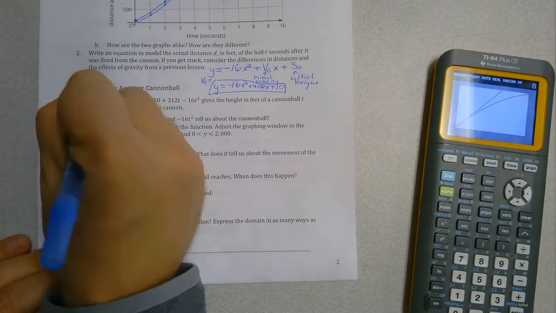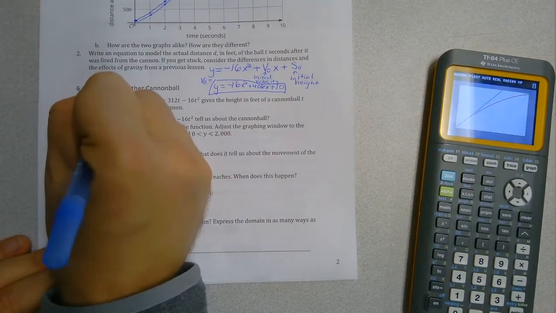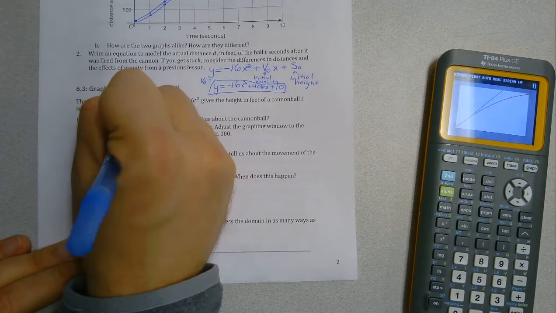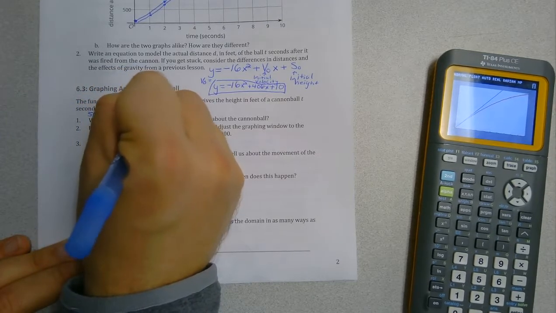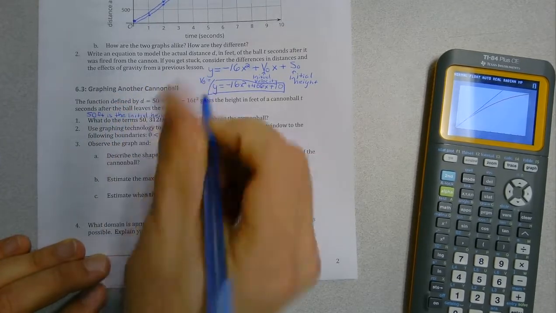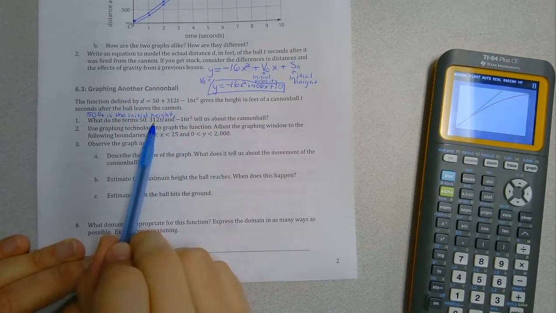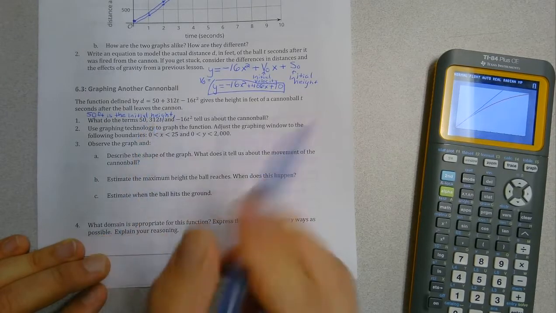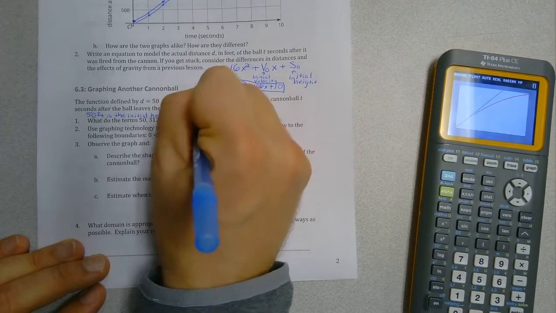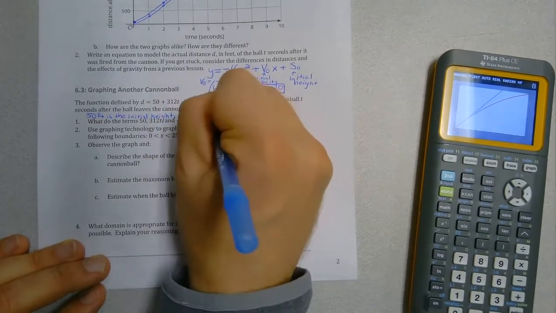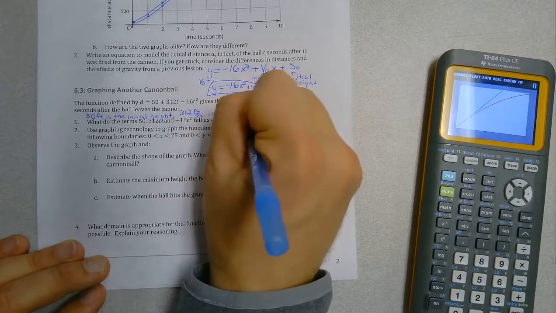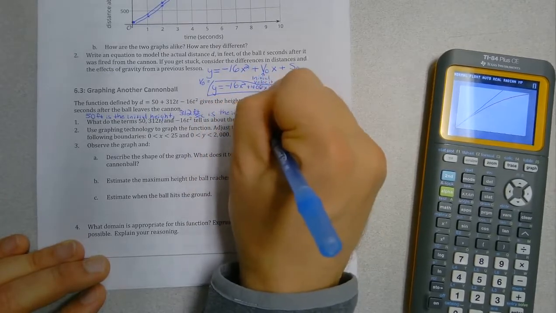So I'm going to write that up here. So 50 feet is the initial height. And then we have 312 feet per second, which would be my initial velocity.